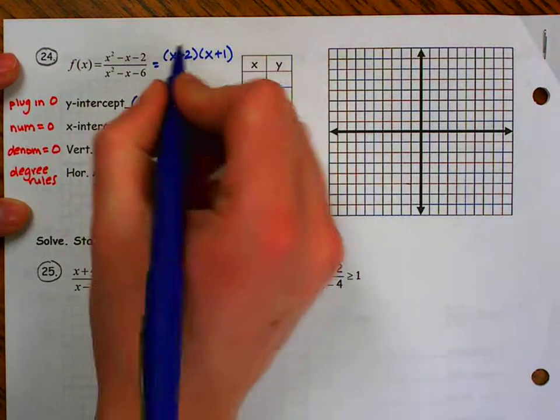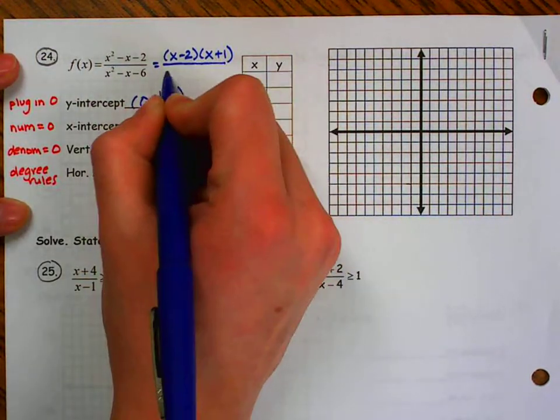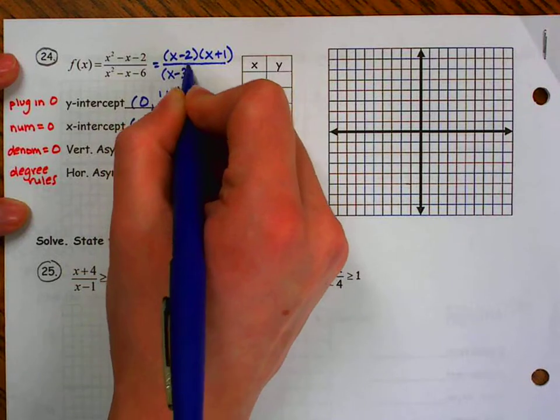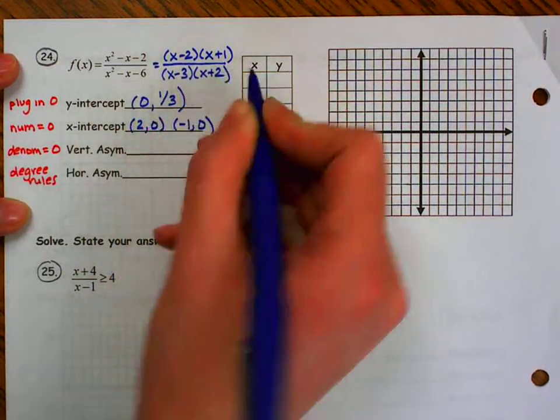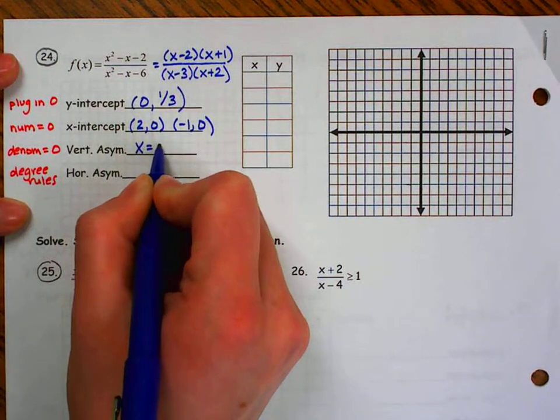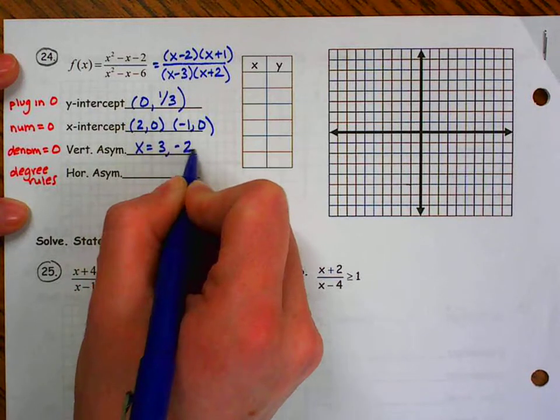Well, the vertical asymptote is where the denominator is equal to 0, so I'm going to factor my denominator. Well, what makes the denominator 0? When x is equal to 3 and when x is equal to negative 2.